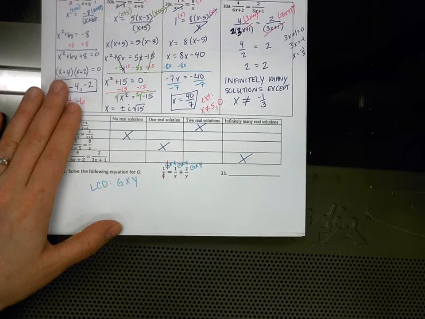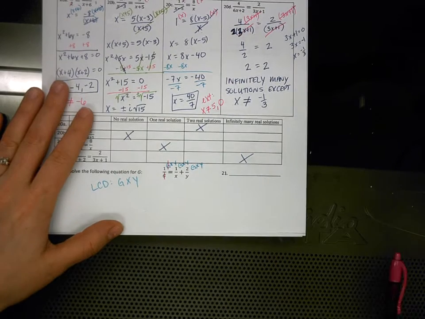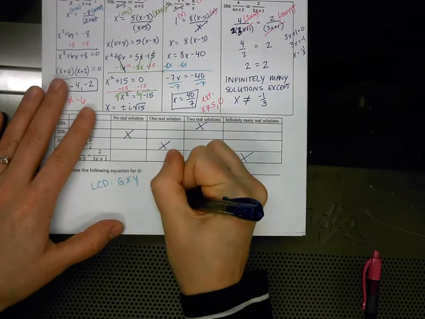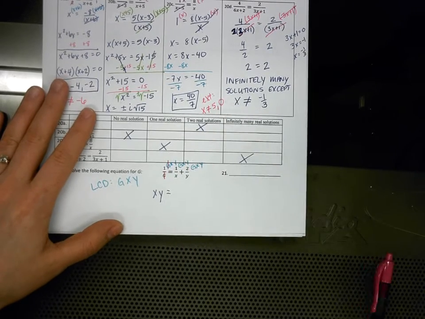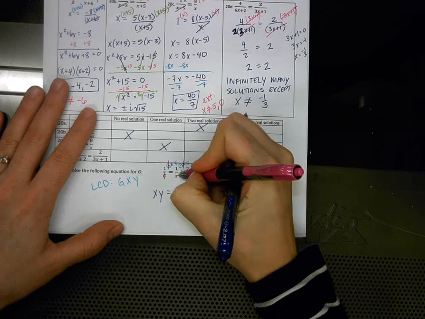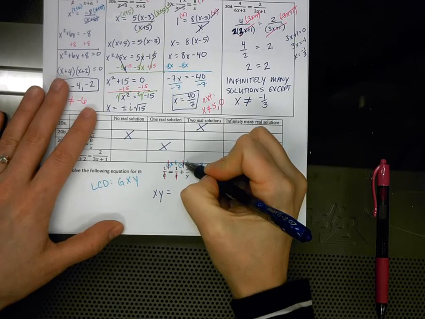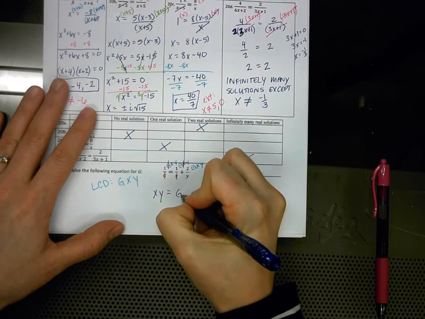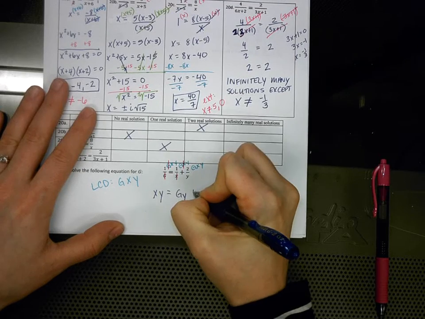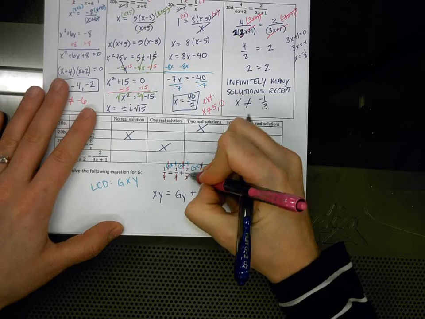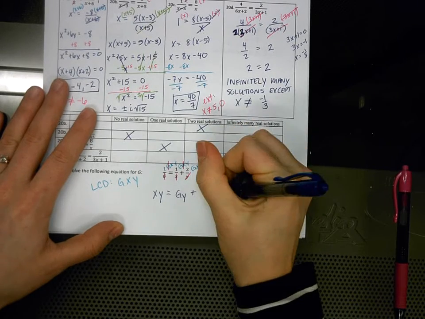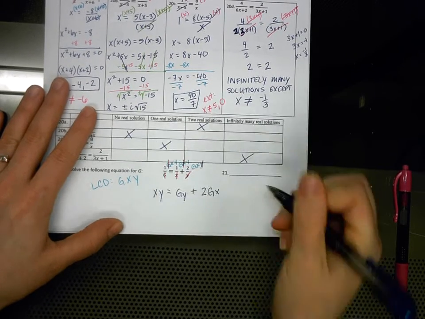So g over g is 1. That leaves me on the left of my equal sign with x times y times 1, which is just xy. In my second fraction, the x is reduced, so g times y times 1 is gy. And then I'm adding my next fraction where my y is reduced, so 2 times g times x is 2gx.